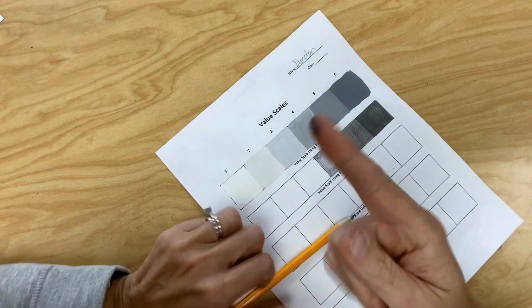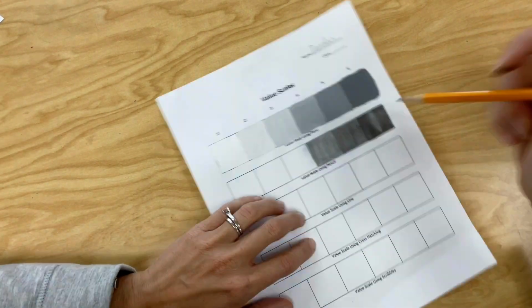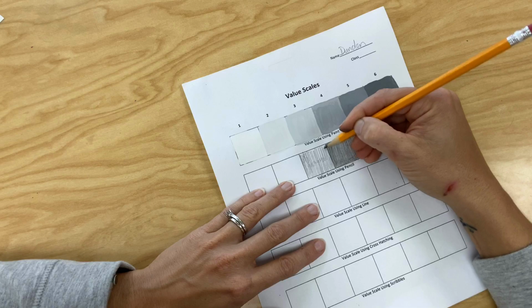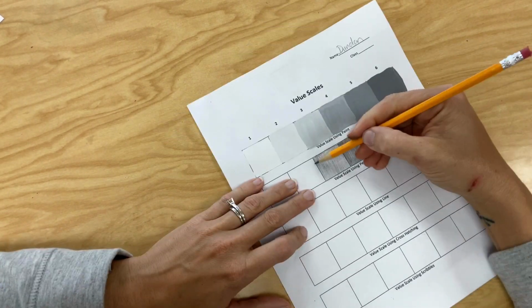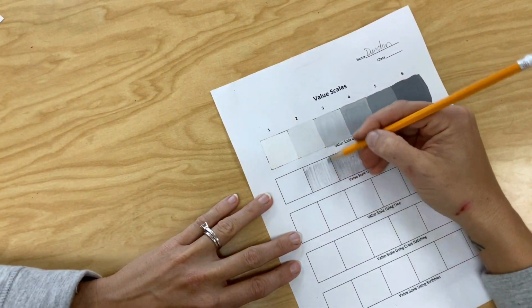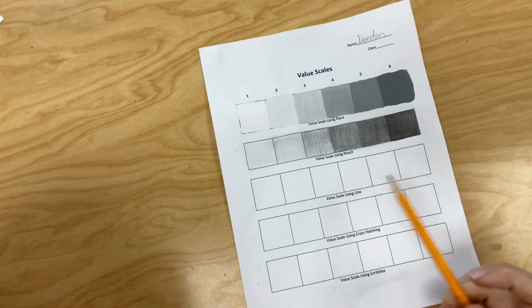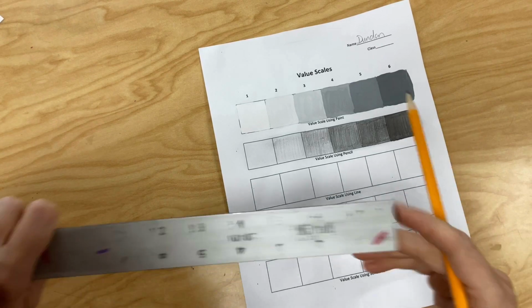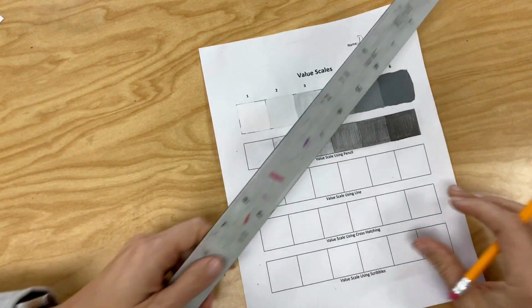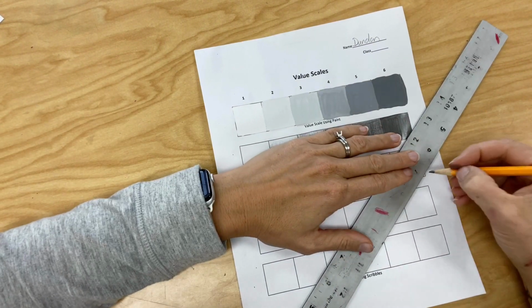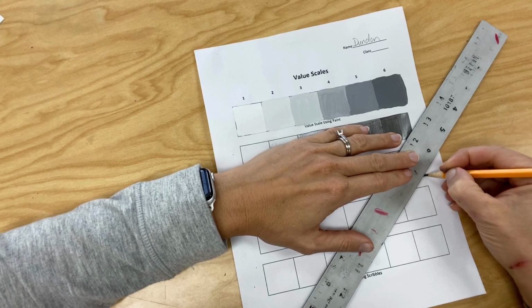You're going to continue this process as you work down the value scale, filling in each box, pencil strokes going in that same direction for neatness, always starting out a little bit lighter than necessary, blending with your fingers so that you have a nice gradual transition from dark to light. Once you've completed your shaded value scale, now you're moving on to the next value scale, creating value using line.